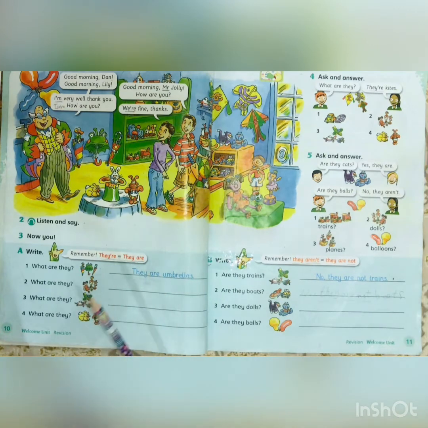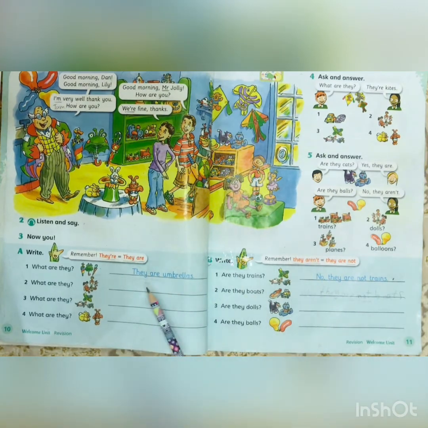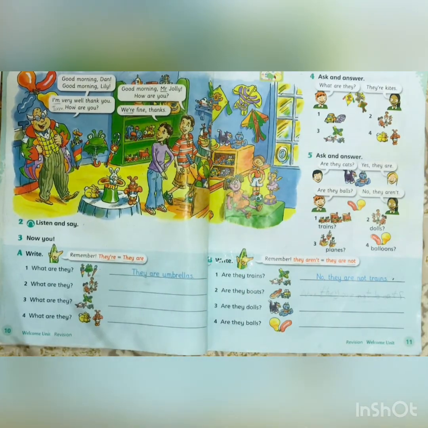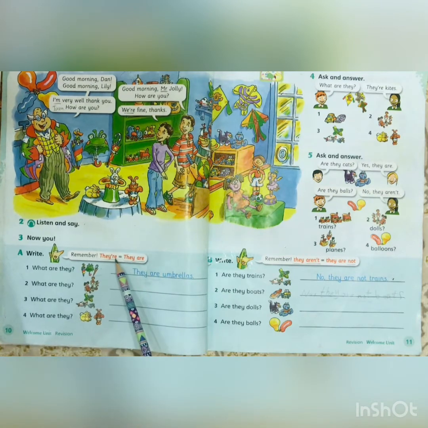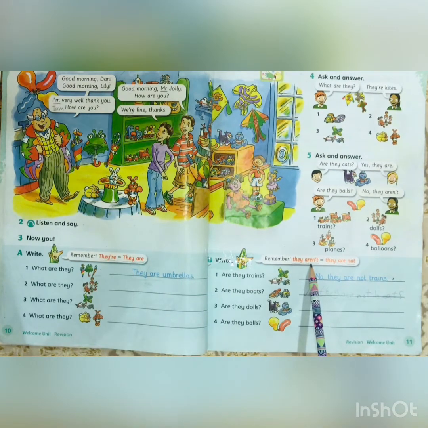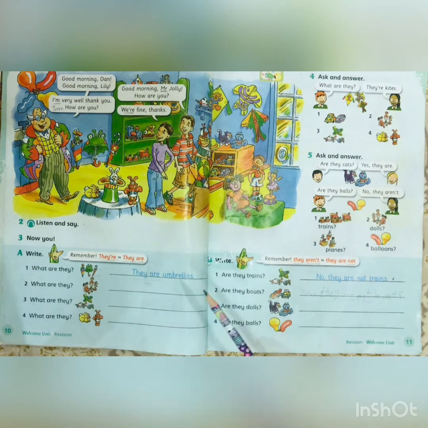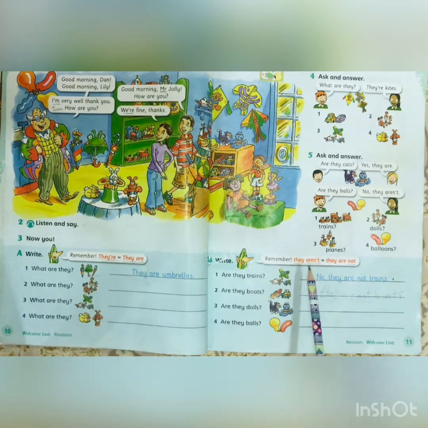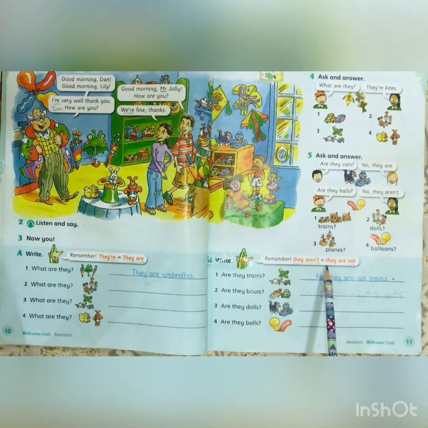Okay, so for this page we understand how to use they are and the short term they're, and the long term of they are not and the short term they aren't. So until now we have it's, it is, it isn't, it is not. Also we have they're, they are, we have they aren't, and the long term they are not.